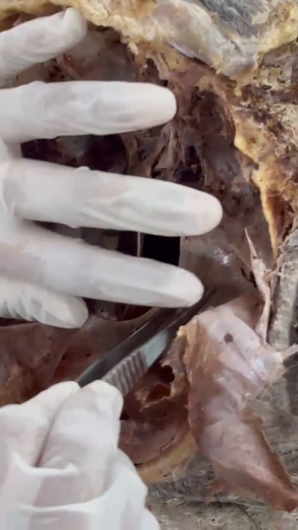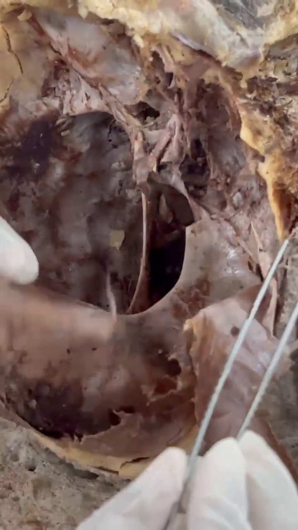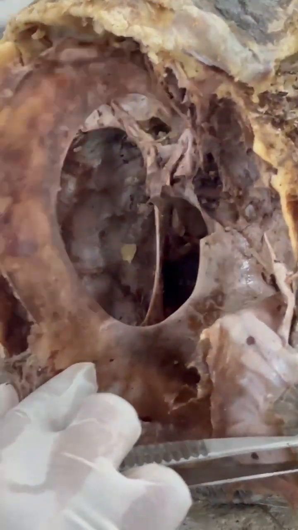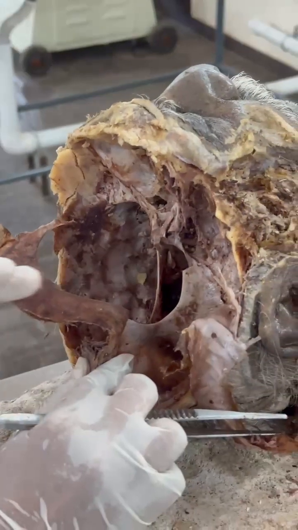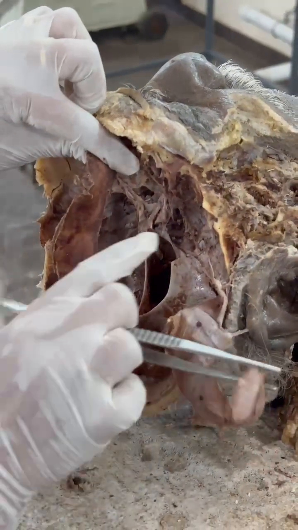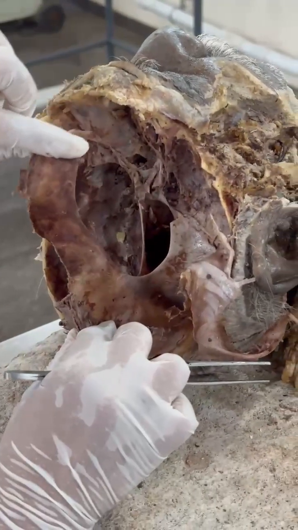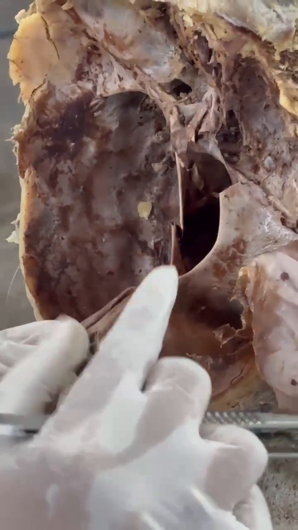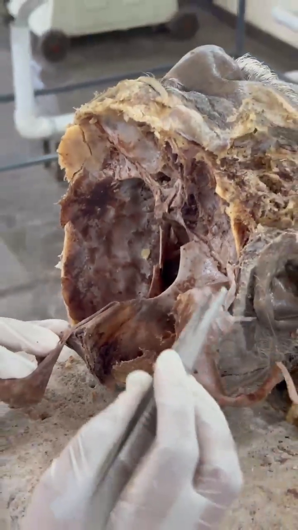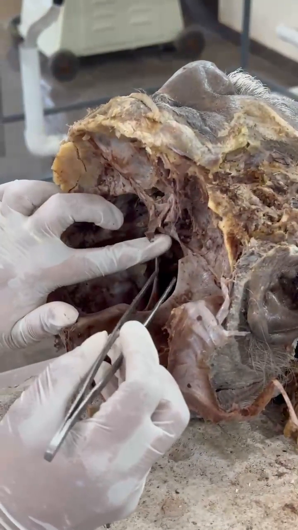This separates the cerebrum from the cerebellum, whereas the falx cerebri separates the two cerebral hemispheres. It is present in between. So if we have to remove the brain, first we have to remove the falx cerebri, and then we can remove the brain. Then next, there are two other folds.